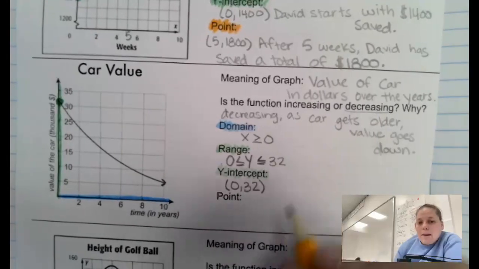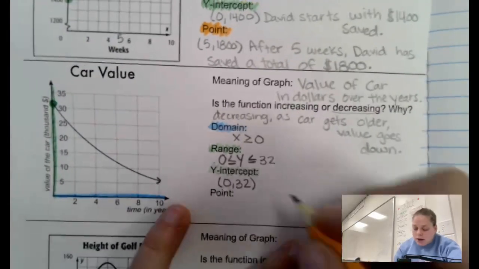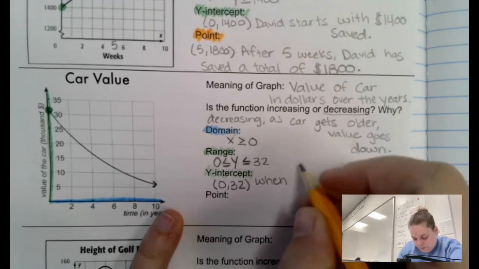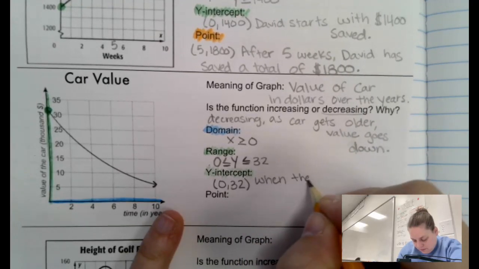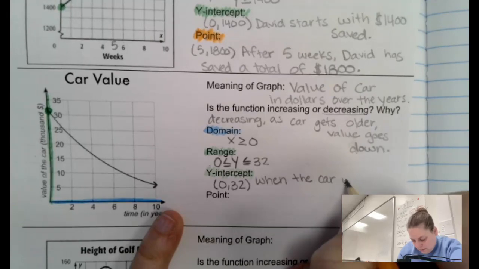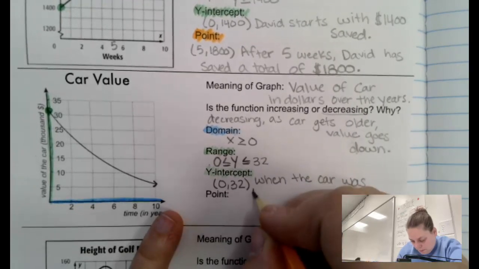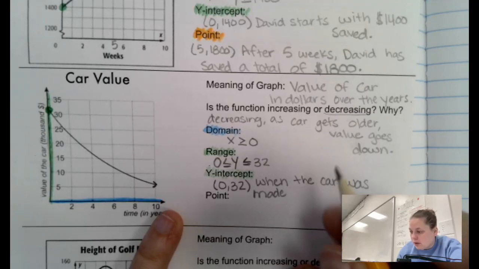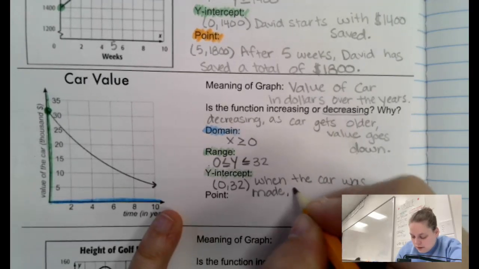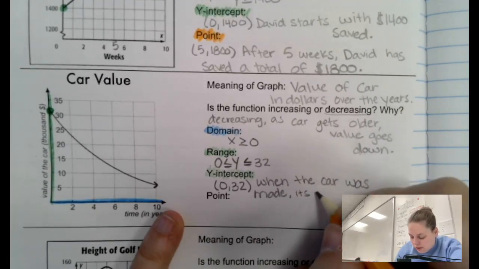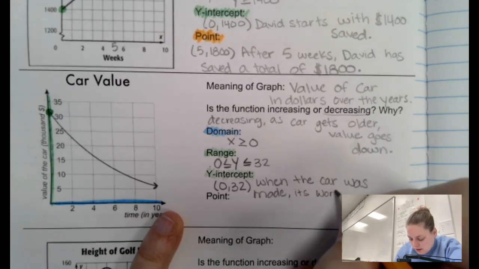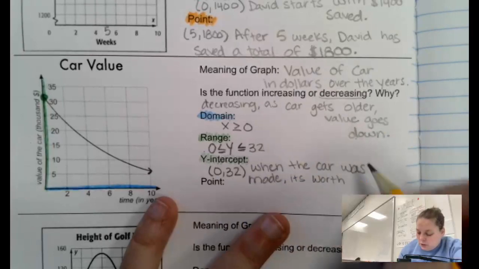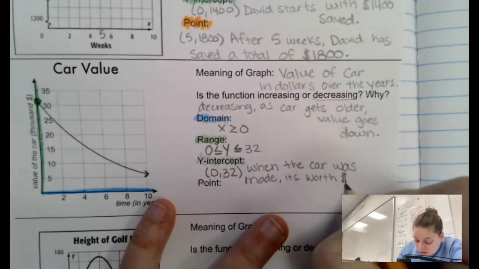And when we talk about the meaning of that, we're going to say when you buy the car, or when the car was made, it's worth, or it's valued at, and that's our 32. Now we're going to say $32.